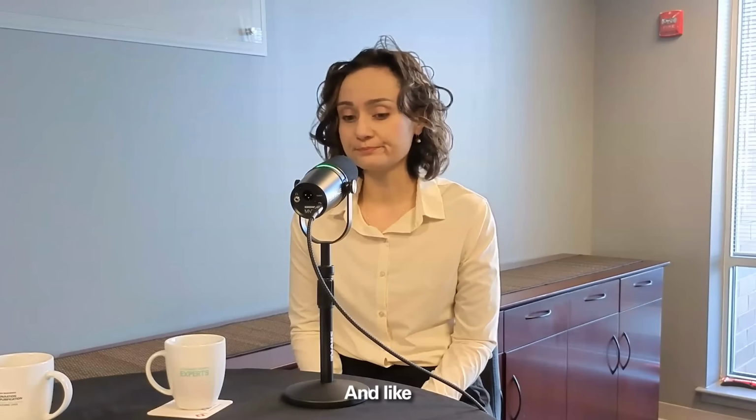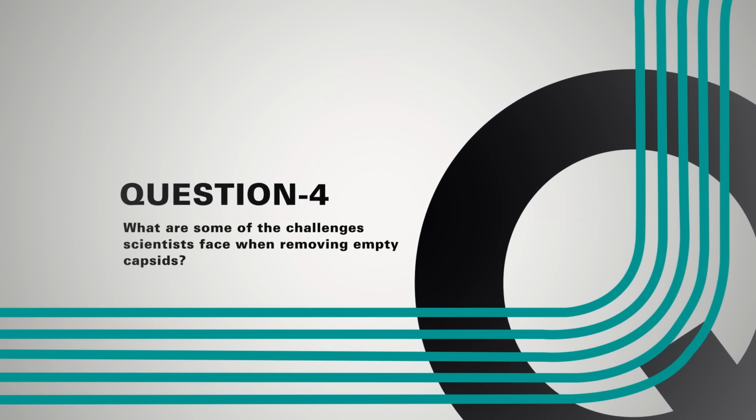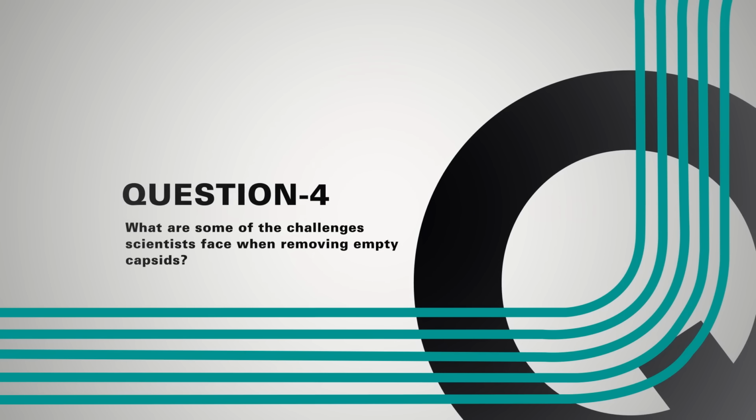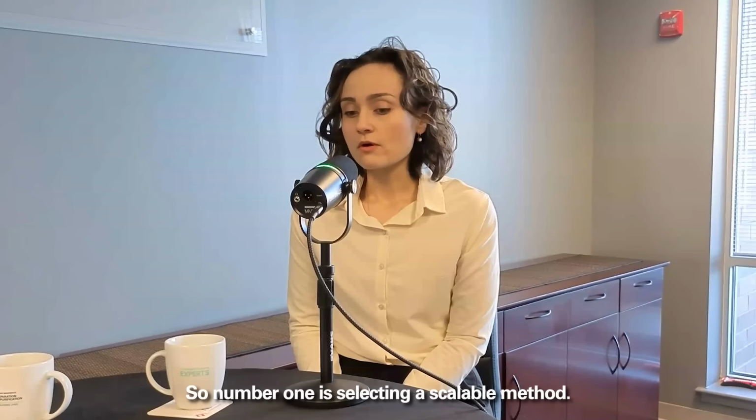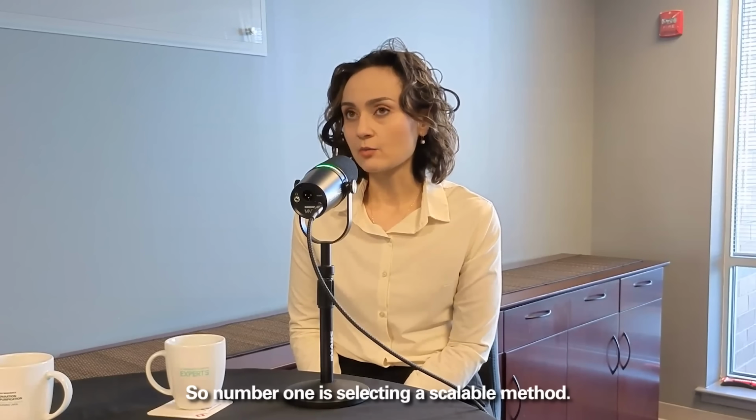Okay. And so what are some of the challenges that scientists face when you go to purify that, removing those empty capsids? I imagine there are quite a few challenges there. Sure. So, number one is selecting a scalable method.